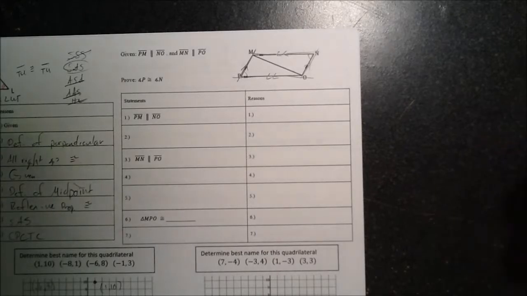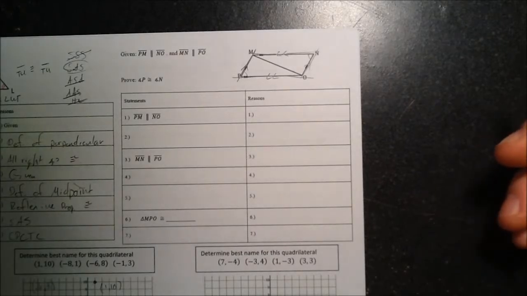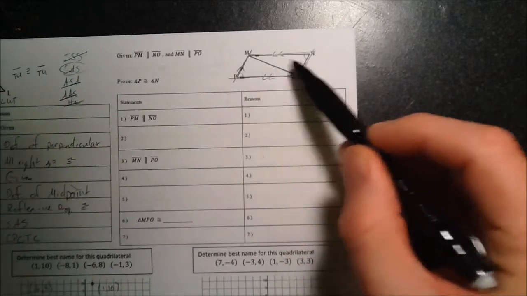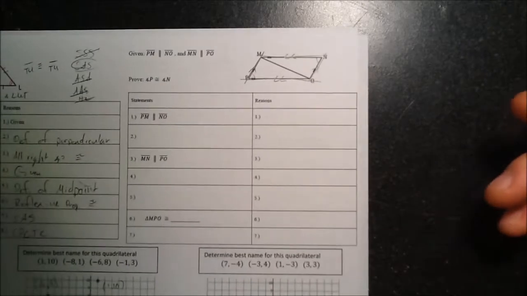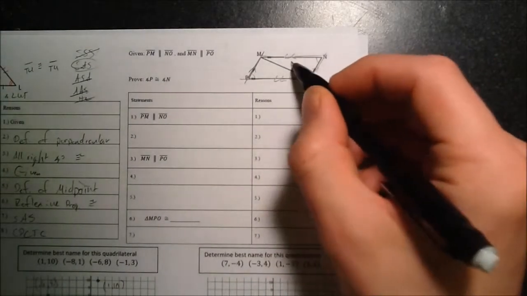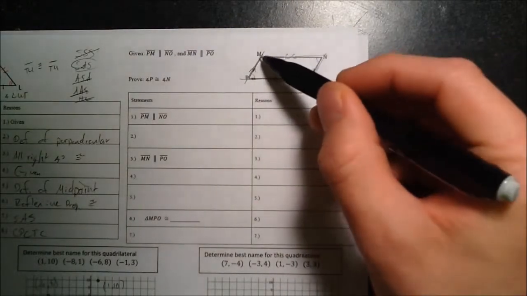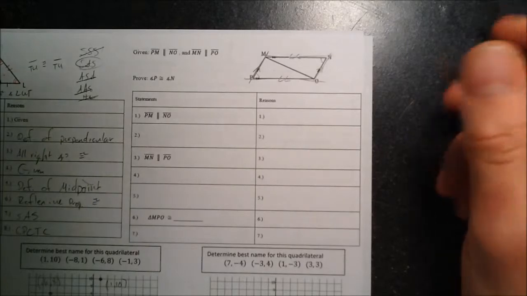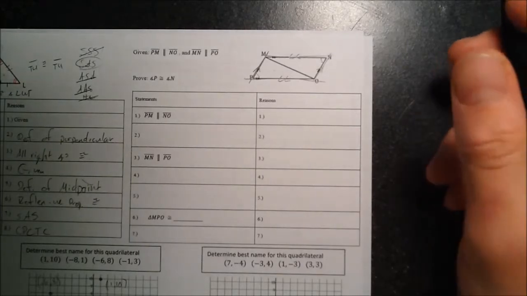You're only allowed to do that when you have 3 lines involved: 2 parallel lines and 1 transversal. So we're going to have to go a different route. I noticed, however, that these 2 angles are corresponding parts in these 2 triangles that are created by the diagonal MO. So if I can somehow prove that those 2 triangles are congruent, then I can use CPCTC.